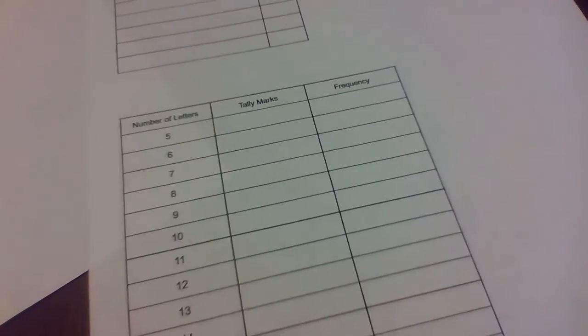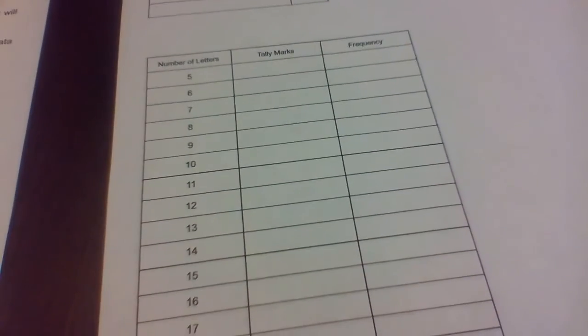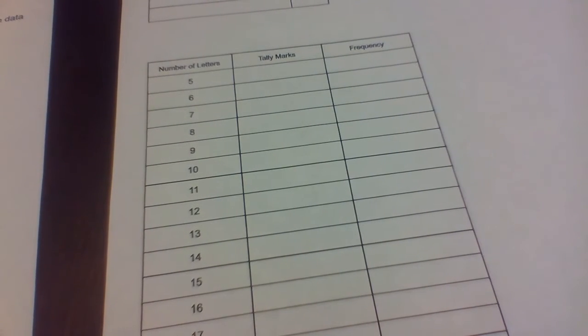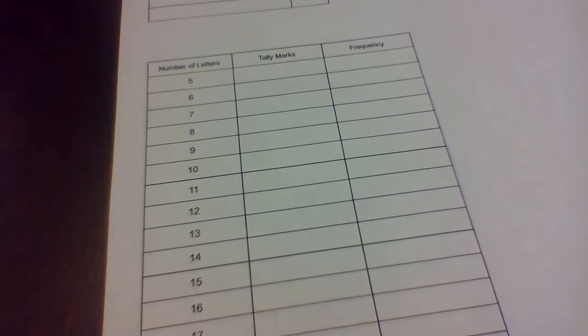you're going to be asked to fill out a frequency table. So that is going to look like this. And it's asking you to make tally marks according to how many names you have with that number of letters. So if I go through my list, I counted one more here for you.